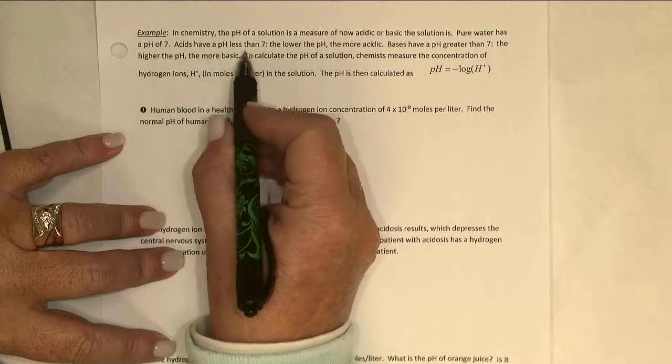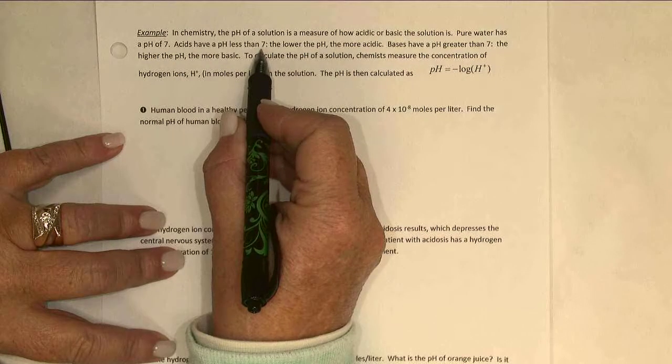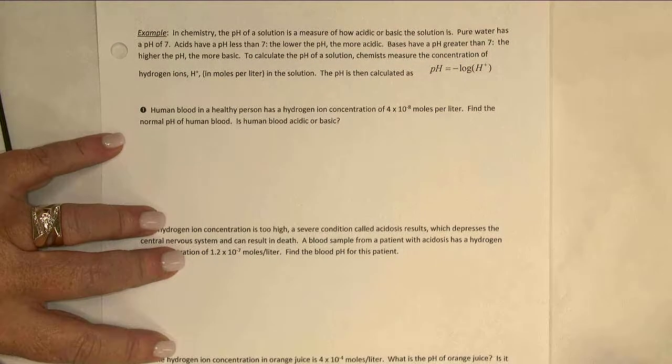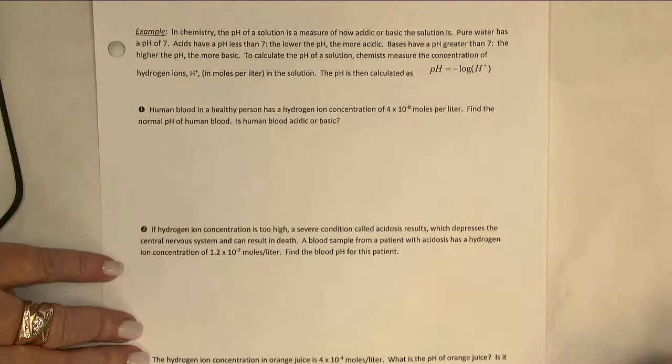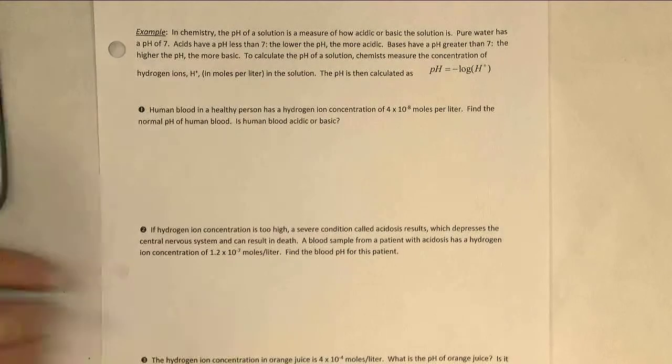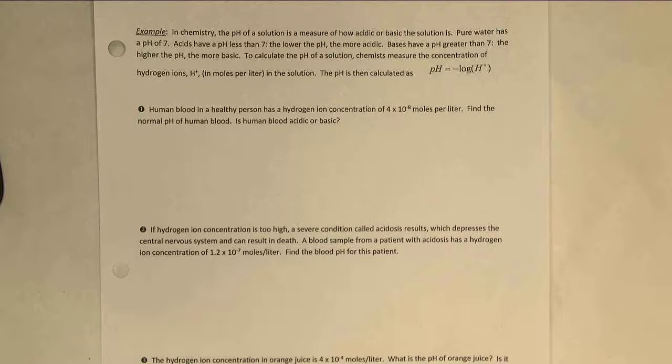Acids have smaller pHs, less than 7, and in fact the lower the pH, the stronger the acid. Bases have a pH greater than 7, and again the higher the pH, the more basic the solution is, the stronger the base. So the closer to 7, the closer to neutral. Further away from 7 you get, the stronger the acid or the base.